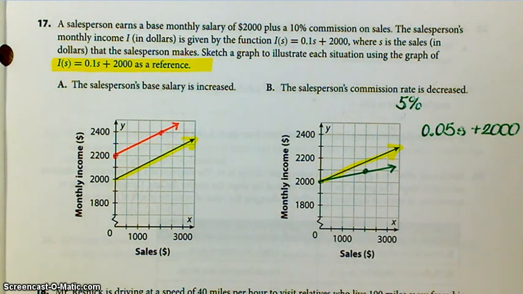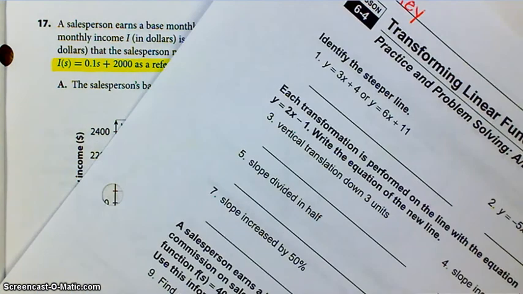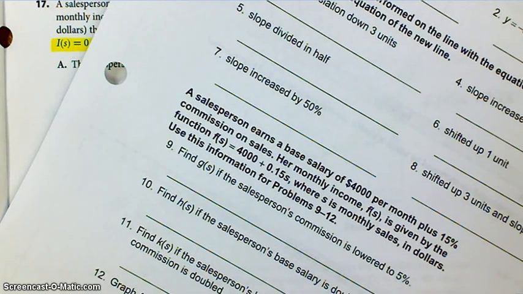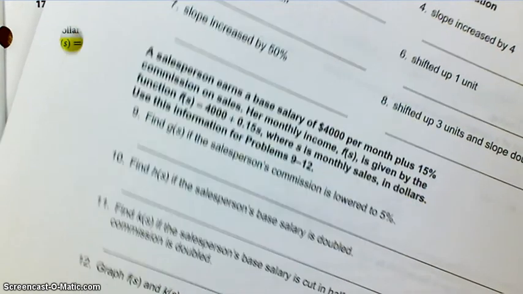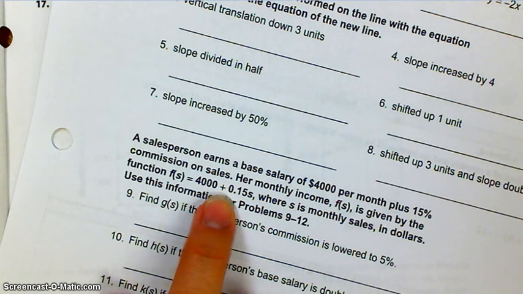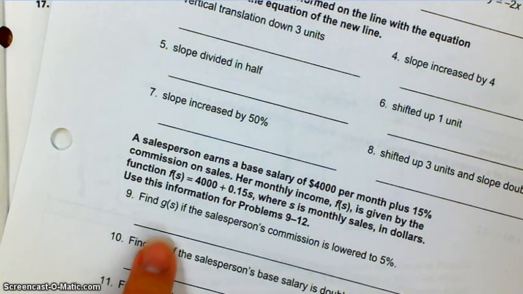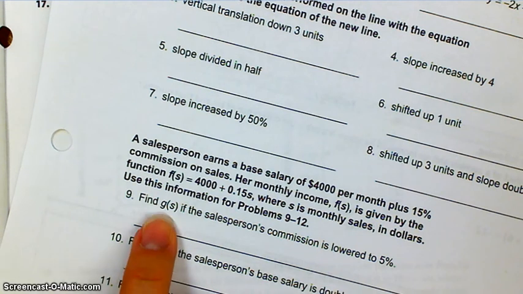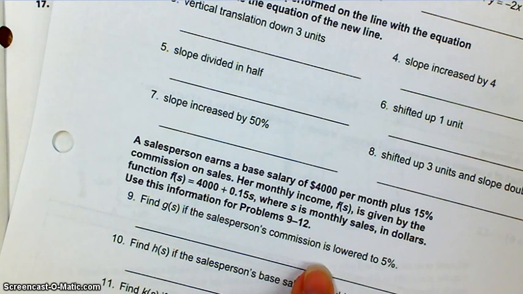Okay. Now, I want to mention your homework assignment. There is a similar problem, and what they're asking you to do is write. You don't have to solve the equations. What they're asking you to do on 9, 10, and 11 is write an equation. So the original one is f of s is equal to 4,000 plus 0.15 s. If the commission is lowered to 5%, then g of s is going to be whatever the new equation would be.